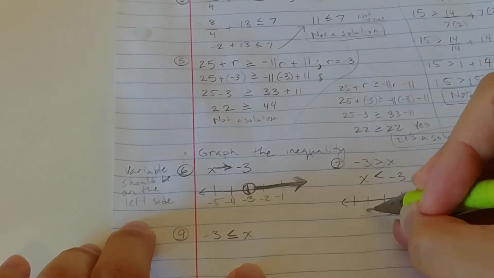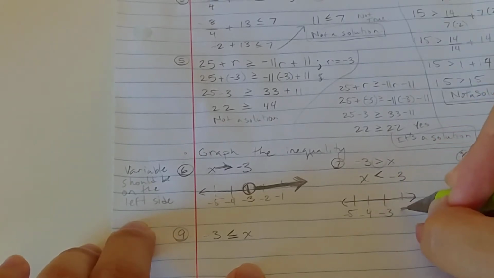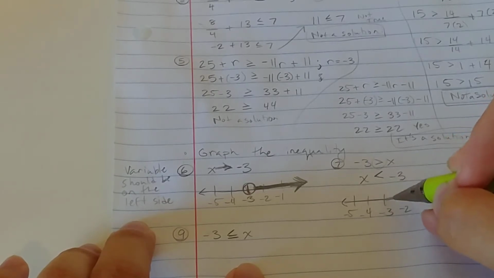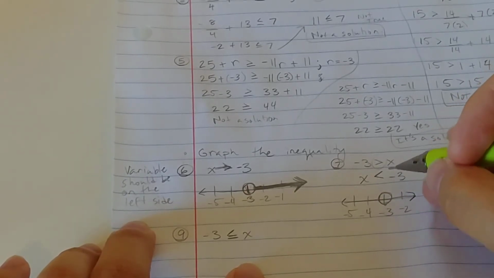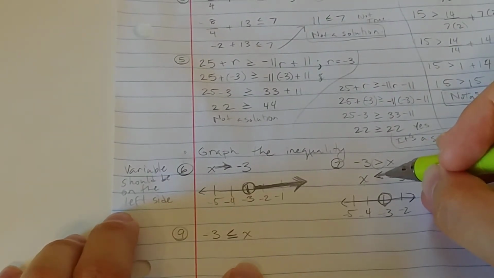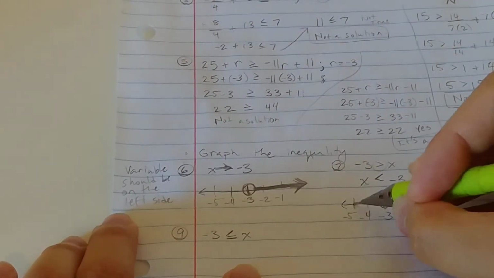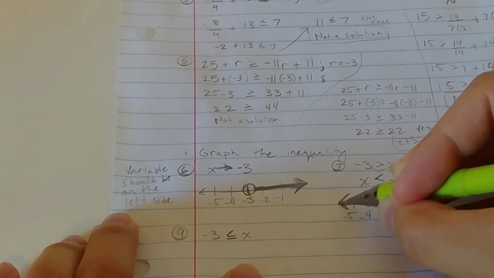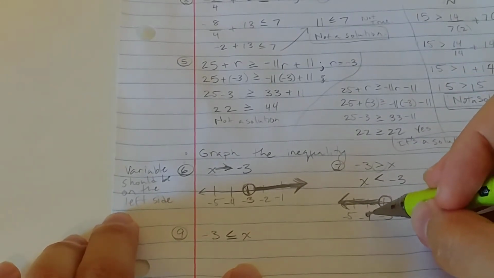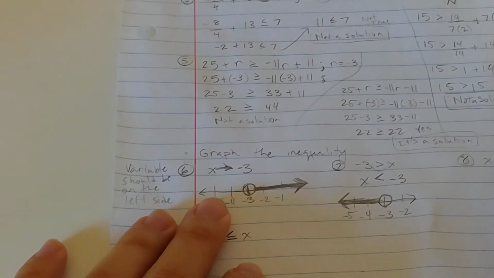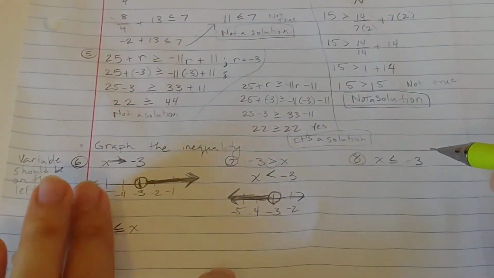-3, -4, -5, -2. Again, no or equal to, so it's an open circle. And since our variable is on the left, we can look at which way the inequality is pointing. It's pointing to the left. So we're going to shade to the left. So this is saying all the numbers less than -3. So it includes -4, -5, -5.7. Okay, whatever.